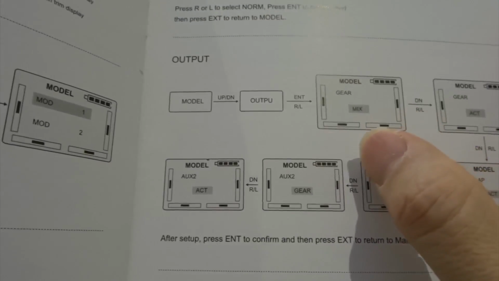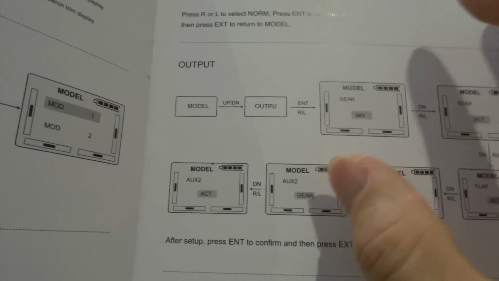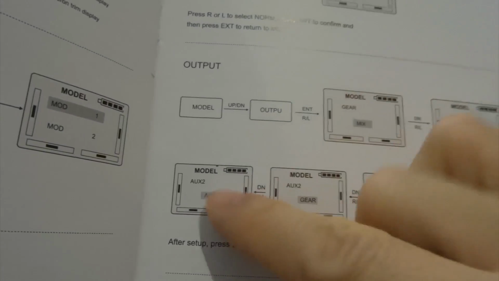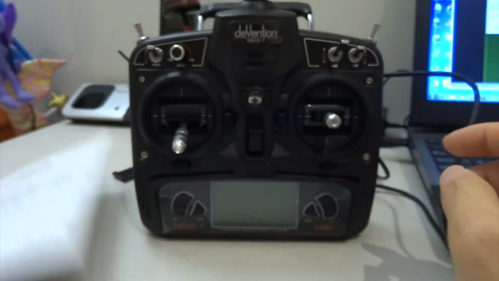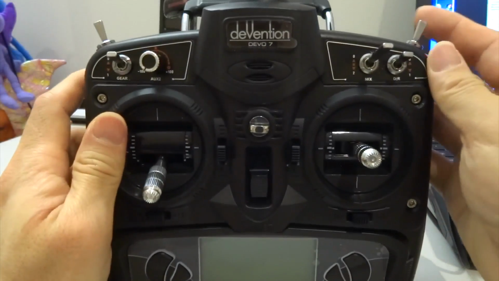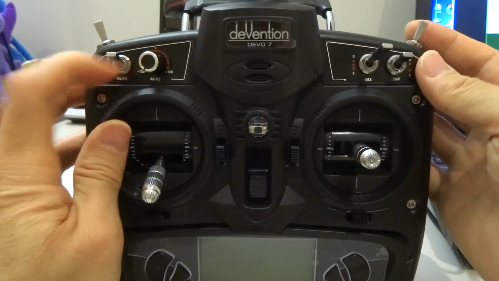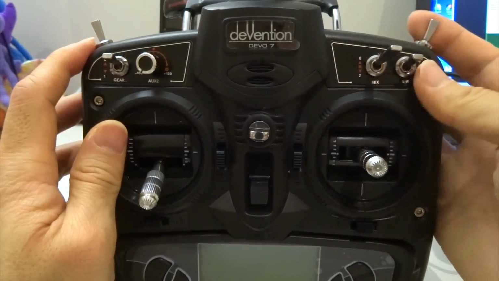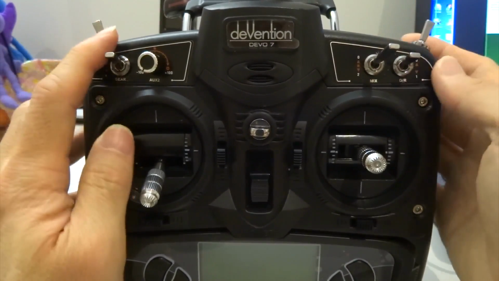And then for the auxiliary 2, you search for the gear switch and you activate that. Once that is done, then the gear switch, the mix switch and the F mode switch are assigned to a channel.